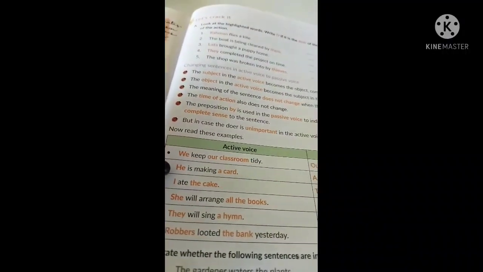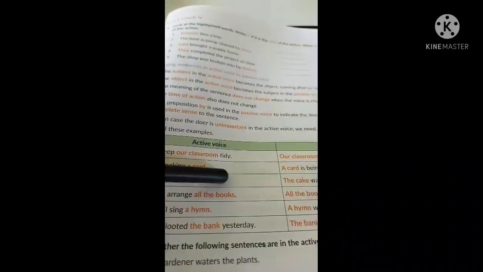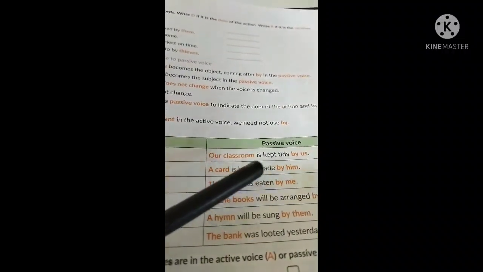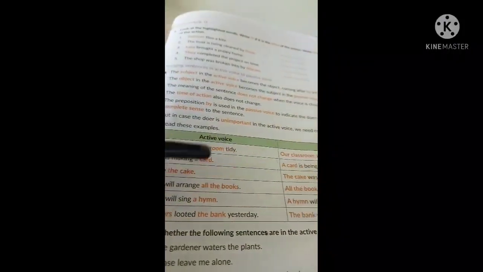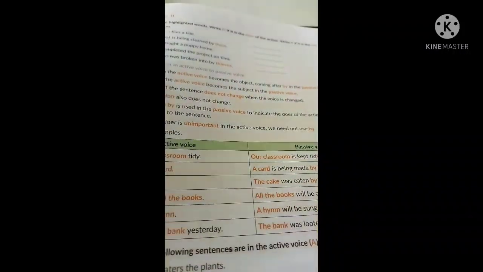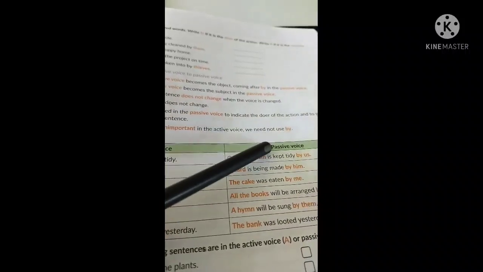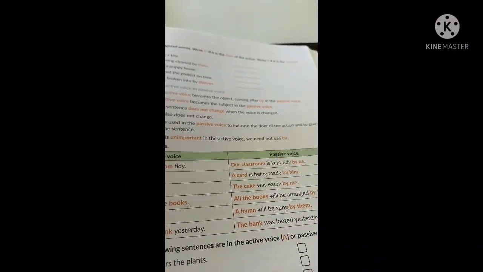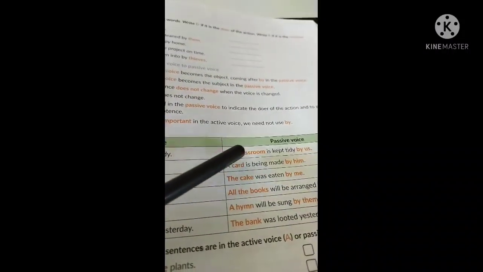He is making a card, in active voice. When you change this sentence into the passive voice, it becomes a card is being made by him. I ate the cake, where the pronoun I is changed to me. So the sentence will be the cake was eaten by me. Remember, the third form of the verb is the past participle form. All those verbs that have been changed in the passive voice are the third form of the verb, which is the past participle form, like is being made, was eaten, will be sung, was looted.